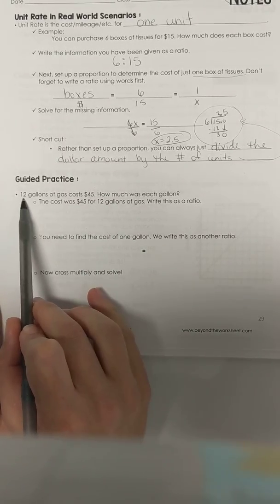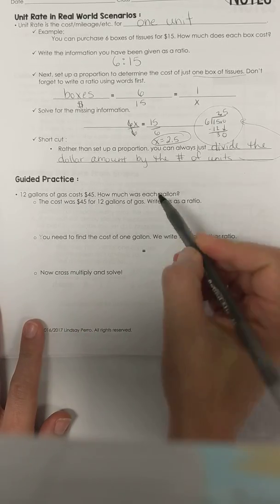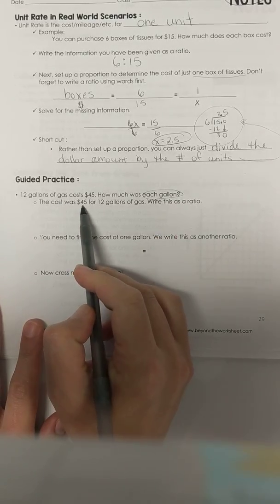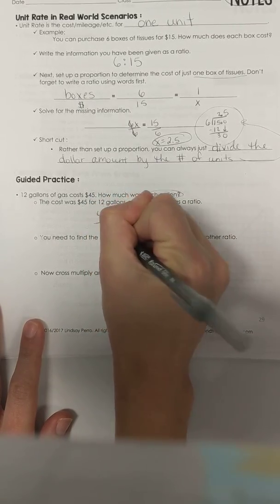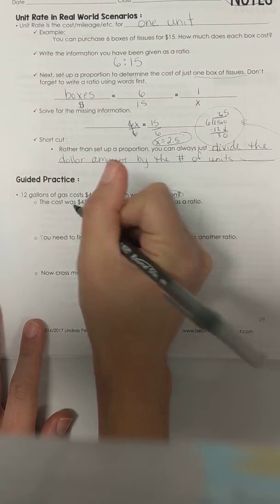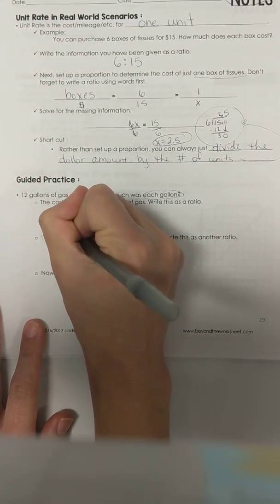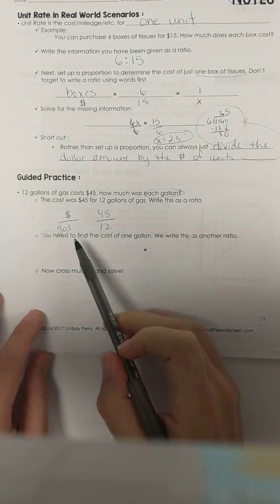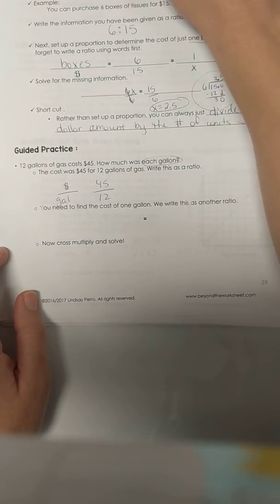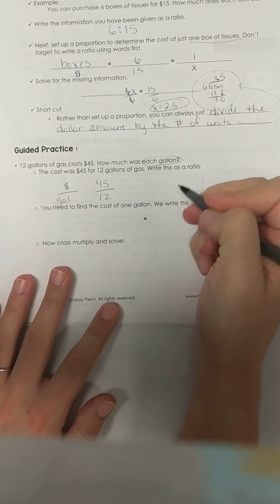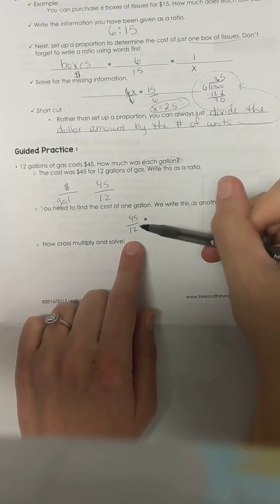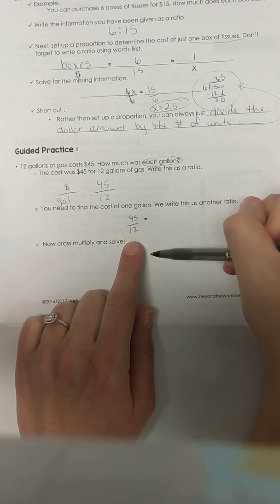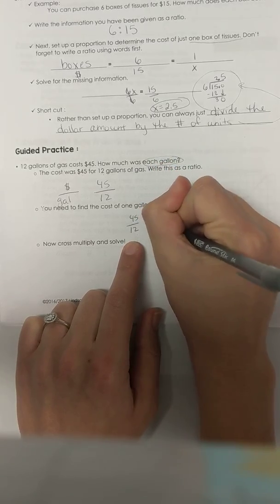So in this example, 12 gallons of gas cost $45. How much was each gallon? The cost was $45 for 12 gallons of gas, so write this as a ratio, 45 to 12. So my word ratio is money to gallons. So everything dealing with money is going to be in my numerator. The next piece is to find the cost of 1 gallon. So I'm going to set up a proportion. But again, you can jump straight to the shortcut by saying 45 divided by 12, and boom, there's going to be your answer. Equals x over 1.